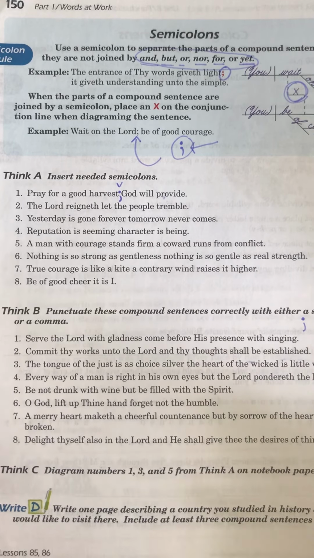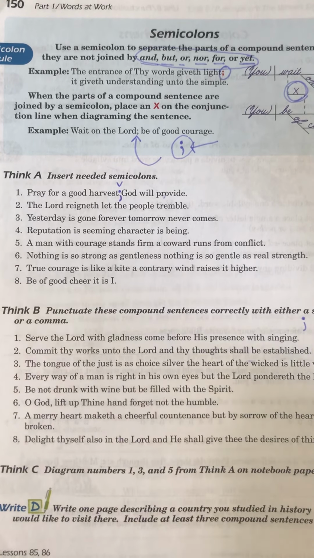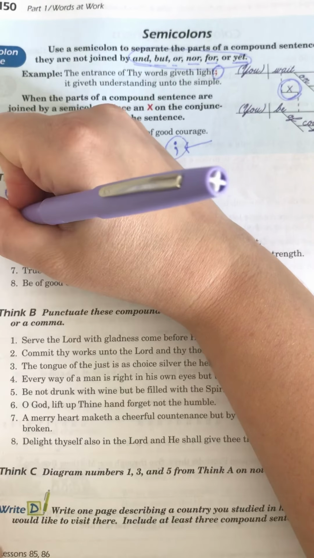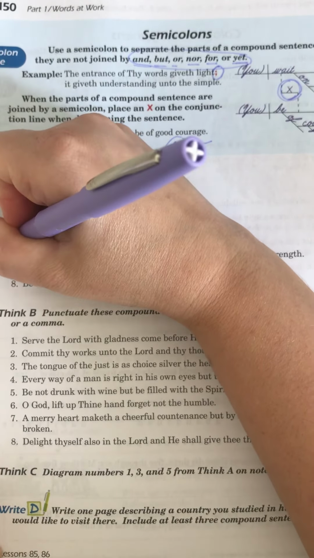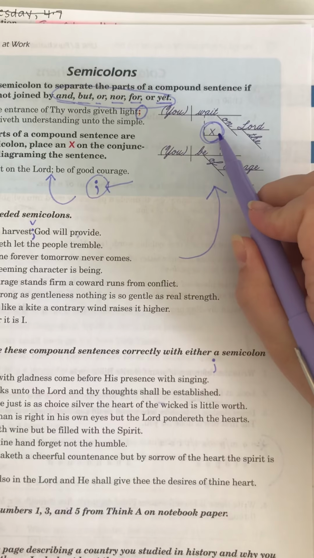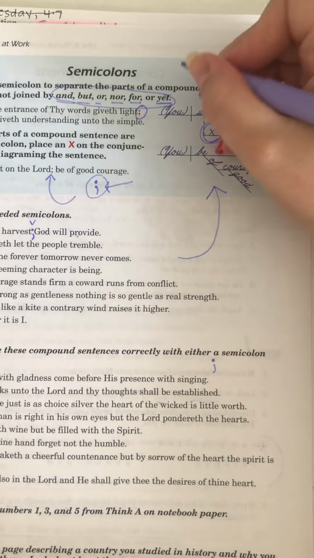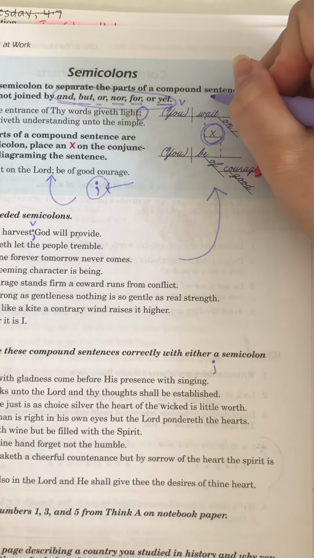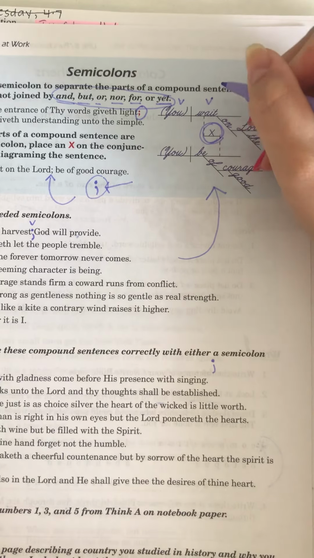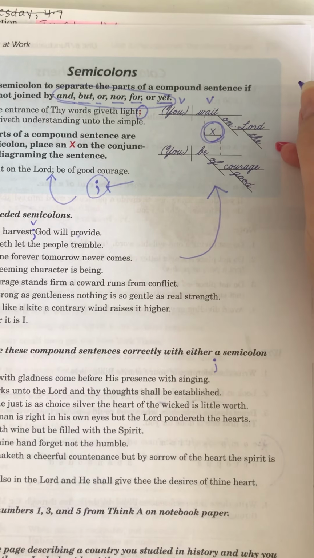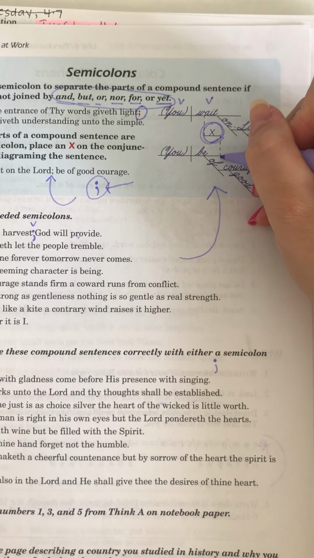Then here for Think C, you're going to diagram just 3 sentences, just numbers 1, 3, and 5. You're going to diagram just like this. And be sure that when it's time to use your connecting word, if there's a semicolon, you put an X. So remember, as usual, it's subject, verb, the conjunction, and then oftentimes you'll have a second part of a sentence.